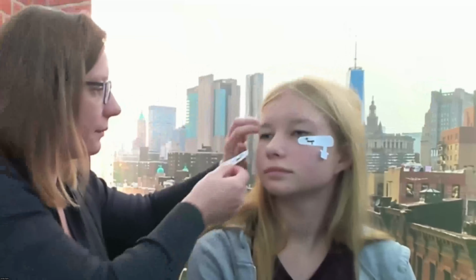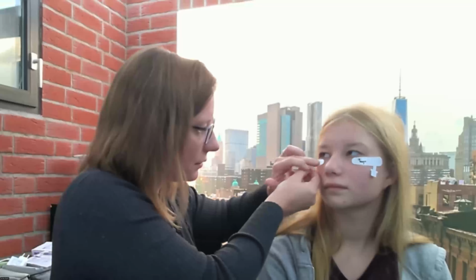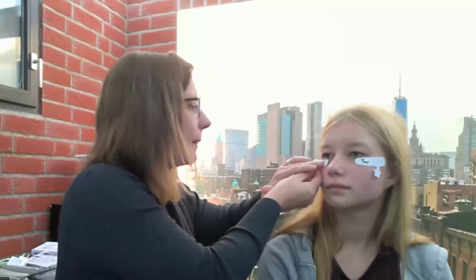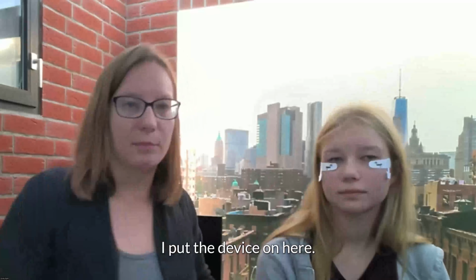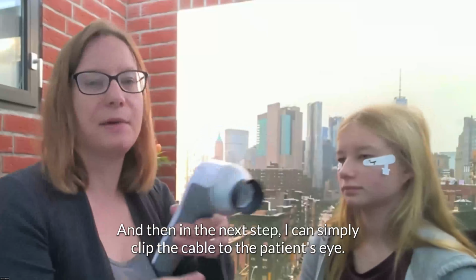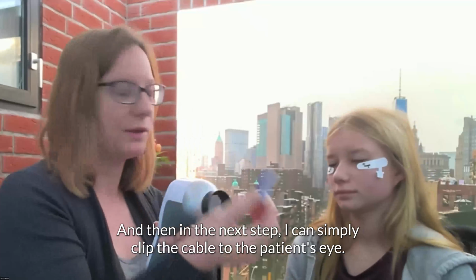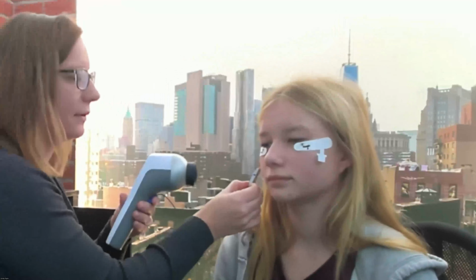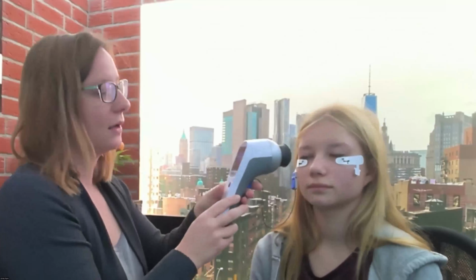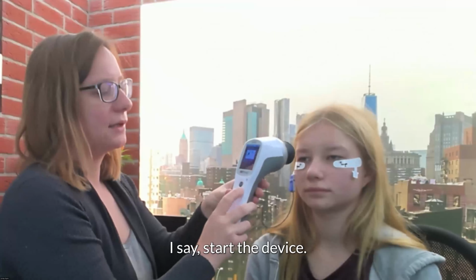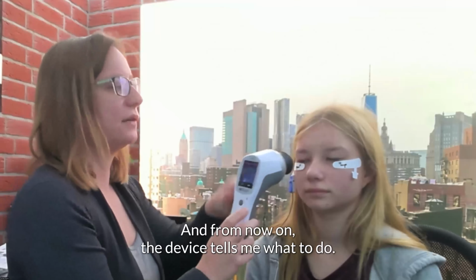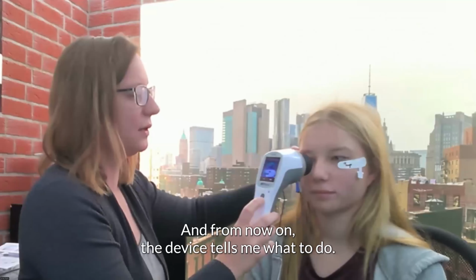Same procedure. I put the device on here. And then in the next step, I can simply clip the cable to the patient's eye. I say, start the device, and from now on, the device tells me what to do.